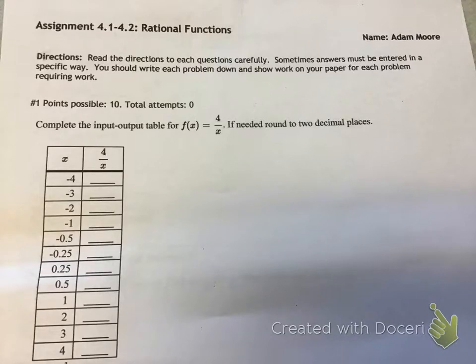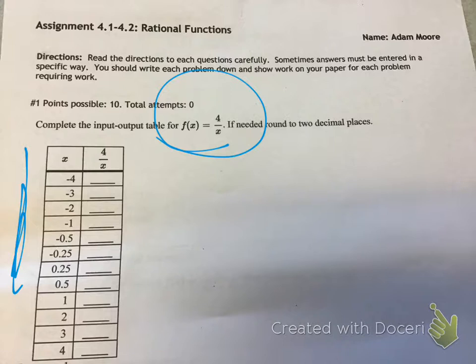Okay, 4-1 and 4-2. Real quick take, if I were to see something like this in the homework, f of x equals 4 over x, and we need to fill in the table, we just do it the old-fashioned way, and every time we see a number, like -4 or -3 or whatever, we're just going to plug it into the function as we do.